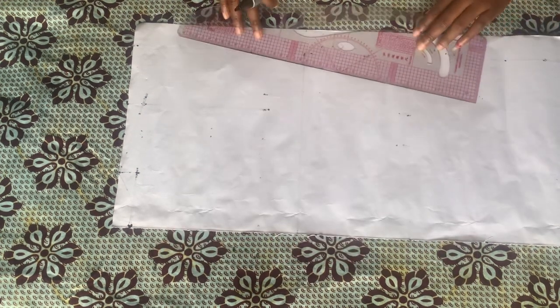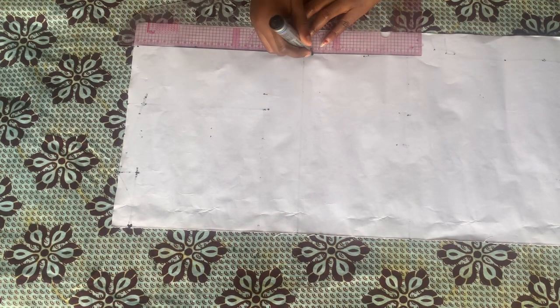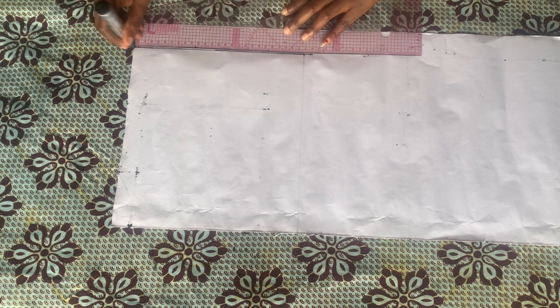I'm going to be using 1.5 inch for my zipper allowance. So right now I'm just connecting my points with a ruler.